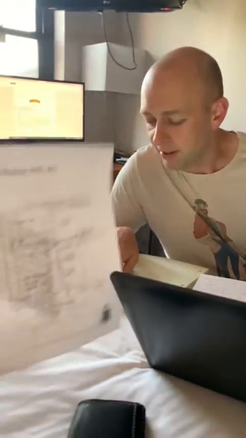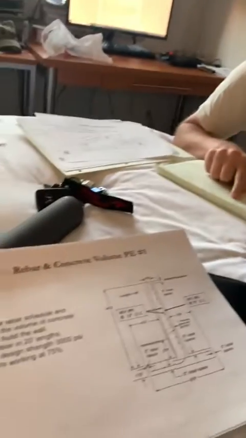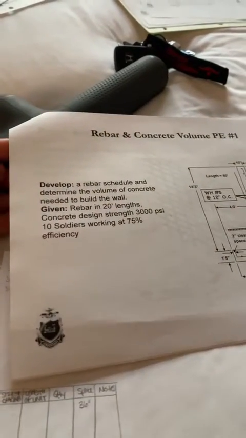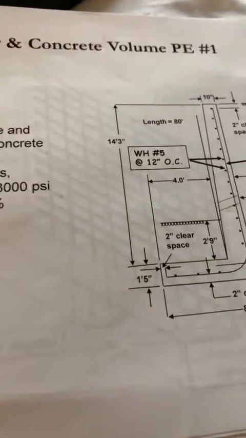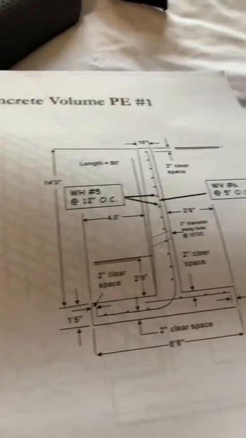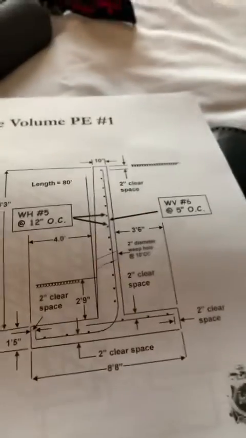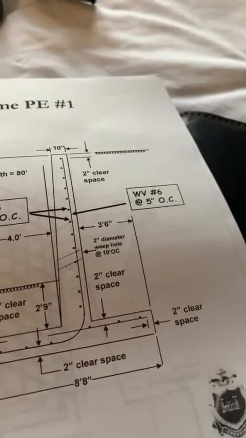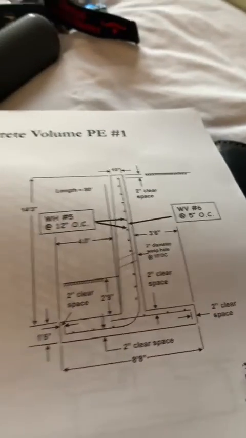So we're gonna write down on the PE number 1, we got 20-foot rebar lengths. The concrete is 3,000 PSI. We got 10 soldiers at 75% effort. We got an 80-foot length. For the horizontals, WH is number 5 rebar, 12 inches on center. That's what OC means. The WV, the verticals, are number 6 rebar, 5 inches on center. And what we need to find is the rebar schedule and determine the volume of concrete.